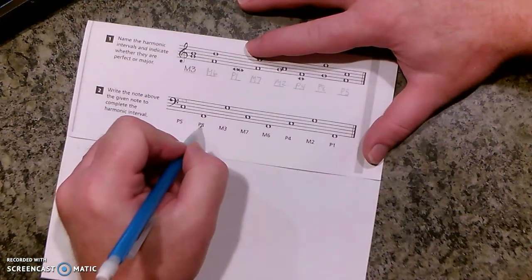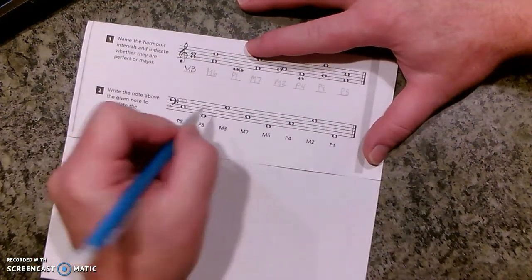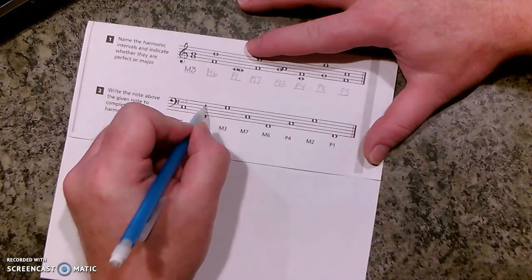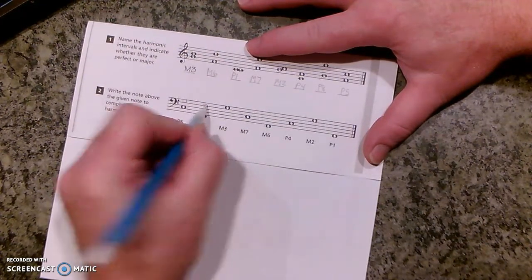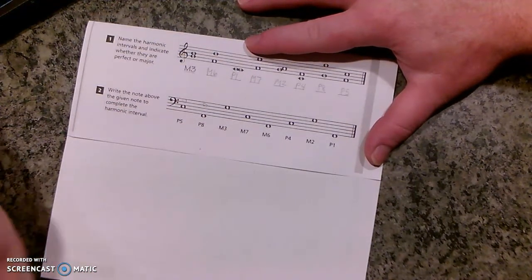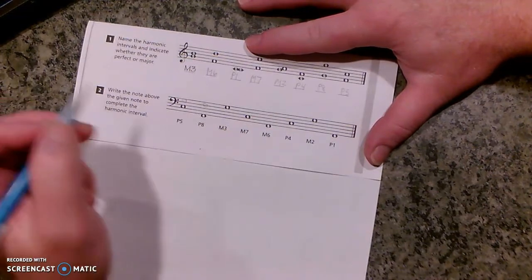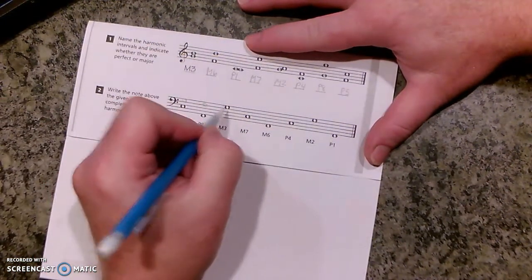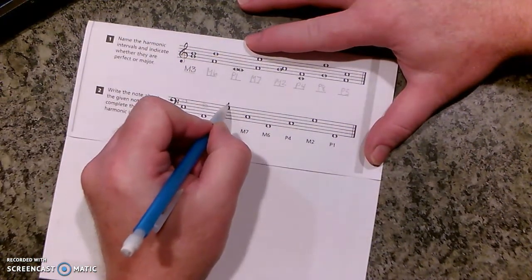A perfect octave above F would be the F 8 notes higher. Hence the word octave. Just like an octagon has 8 sides, an octave has 8 notes, or the distance between 8 notes. A major third above G would be B.